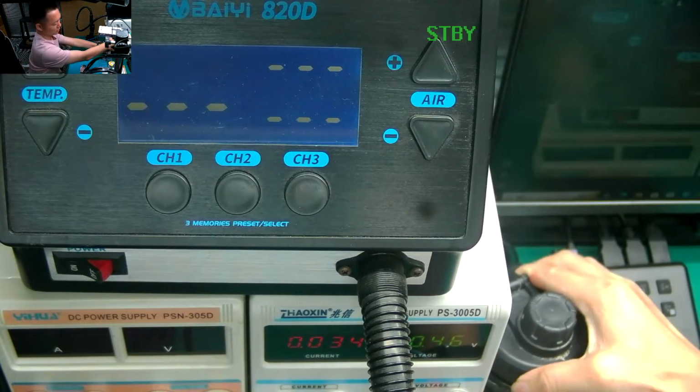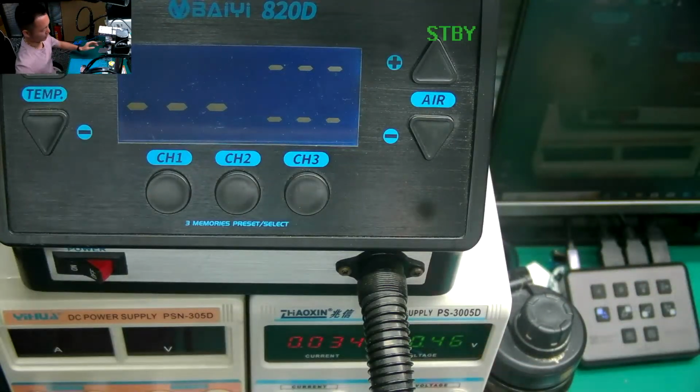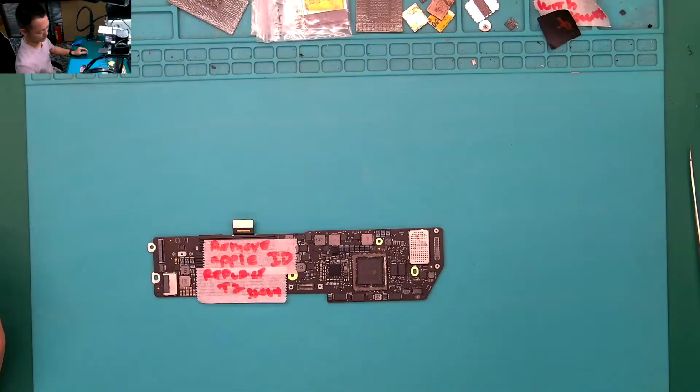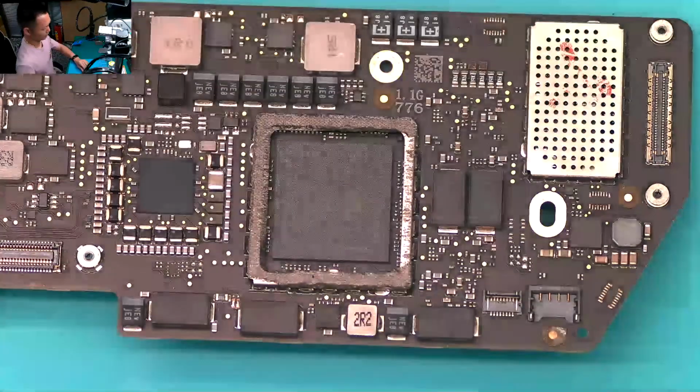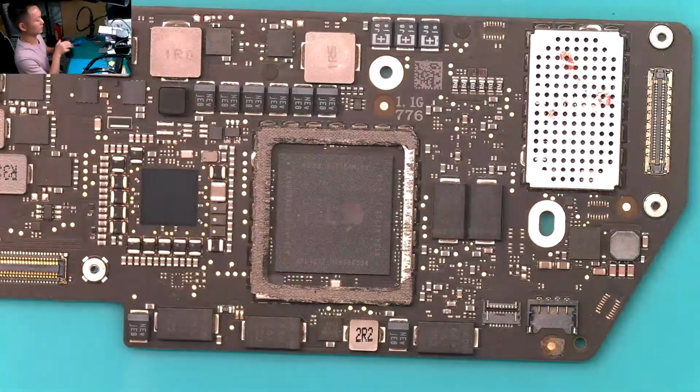So now we have to replace the T2 chip. This one, replace this IC.